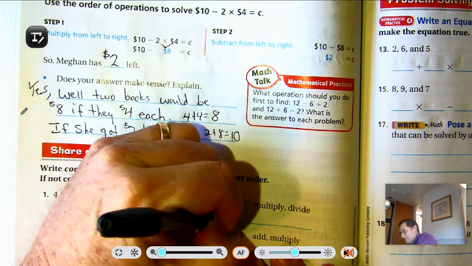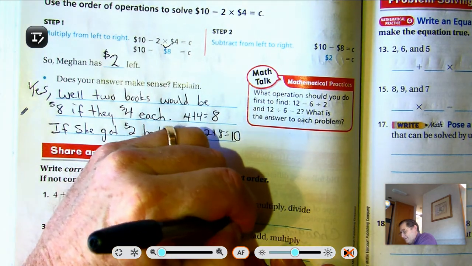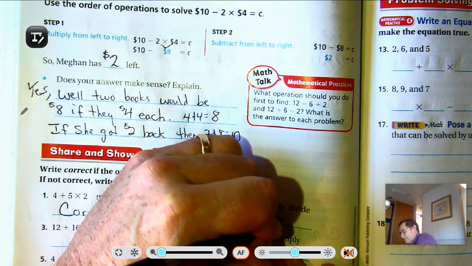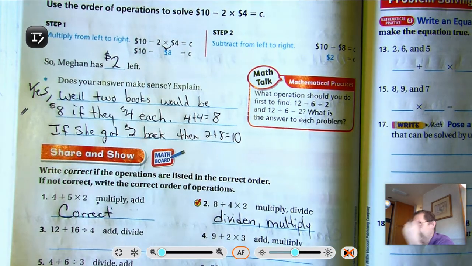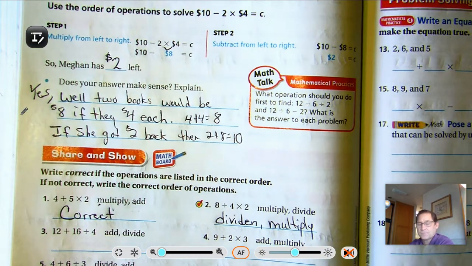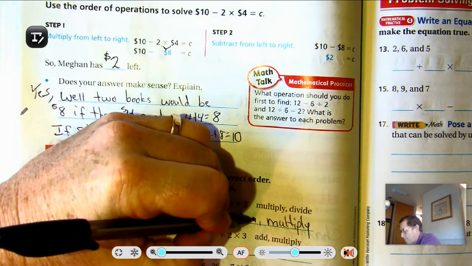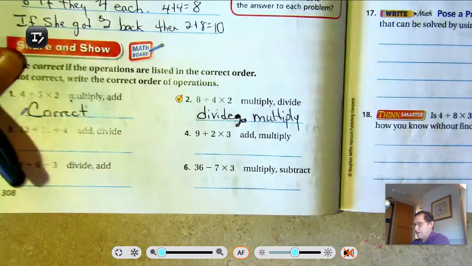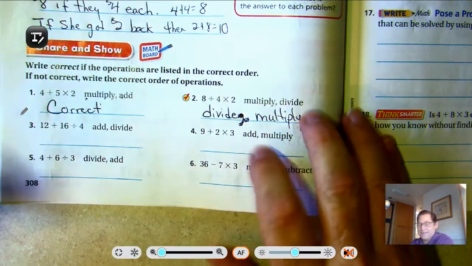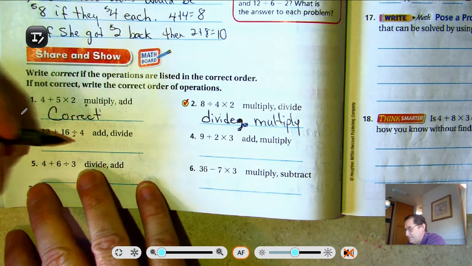So we need to say divide, then multiply. Okay, so number 2 is incorrect. Divide, then multiply.